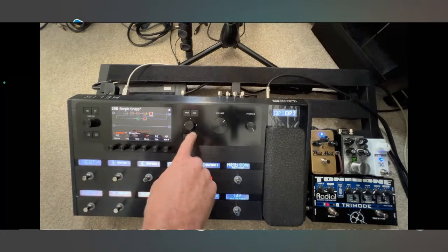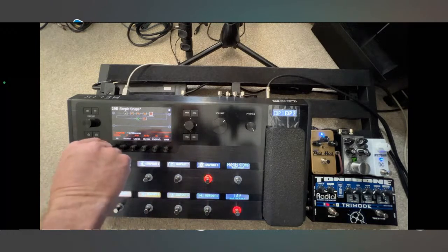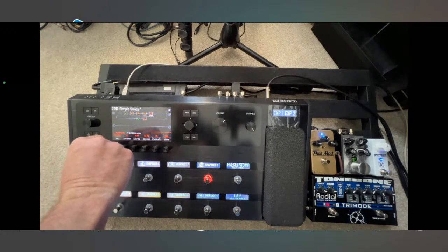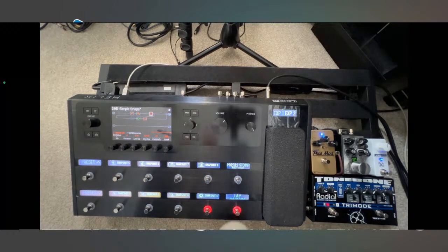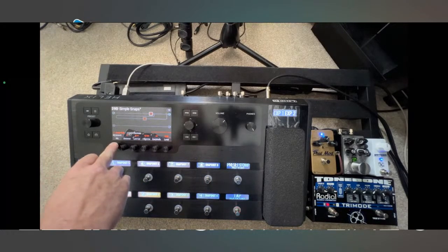If I want to darken that up, I can even go to the cab and go, right, okay, I'm going to go from the 160 ribbon, and I'm going to actually change that to the 121. So you'll see every other snapshot except that one is on the 160. So I think that. If I want snapshot 1 to be kind of a little bit more scooped, I might go to the 421.